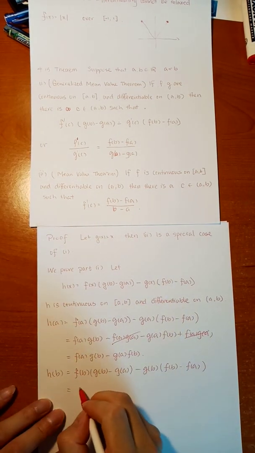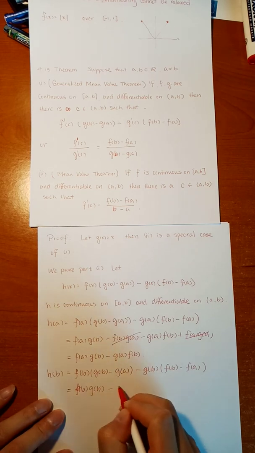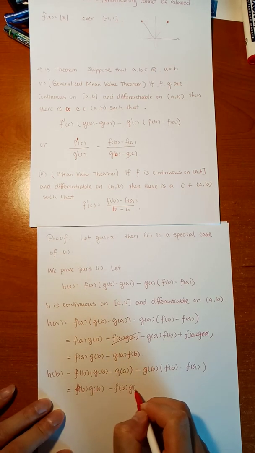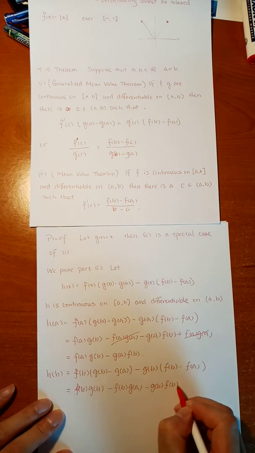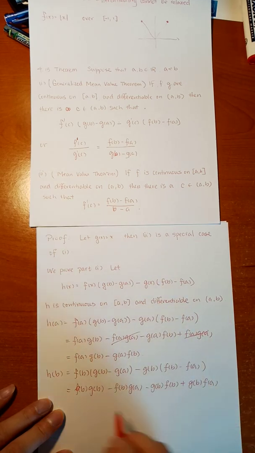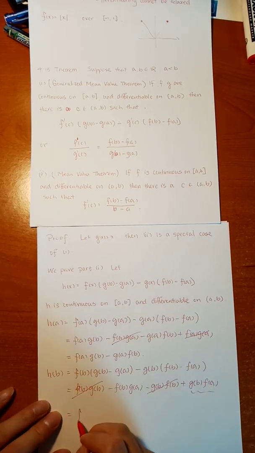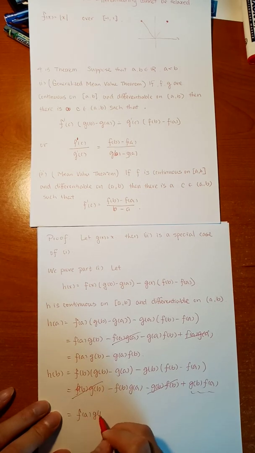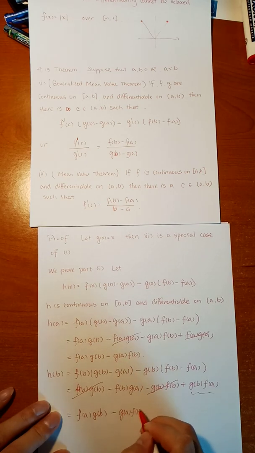Let's see. This is f(b)g(b) minus f(b)g(a) minus g(b)f(b) plus g(b)f(a). The f(b)g(b) terms cancel, so you have f(a)g(b) minus g(a)f(b).